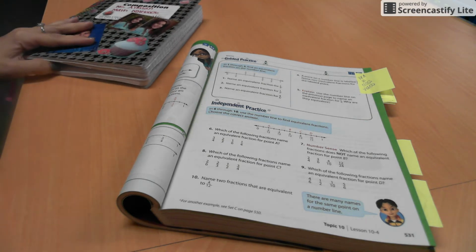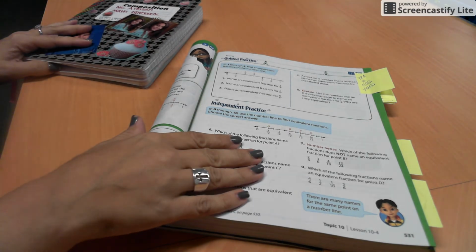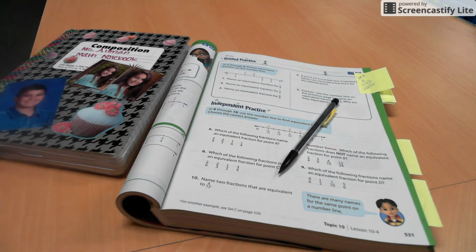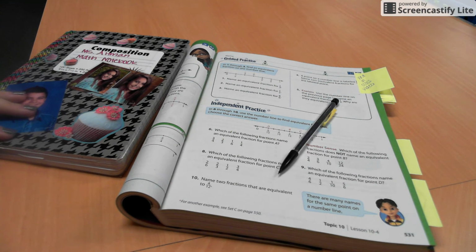All right, friends, for tonight's homework, you are going to need your workbook, page 531 that you took home, your pencil, and your notebook. So go ahead and go get those things right now.